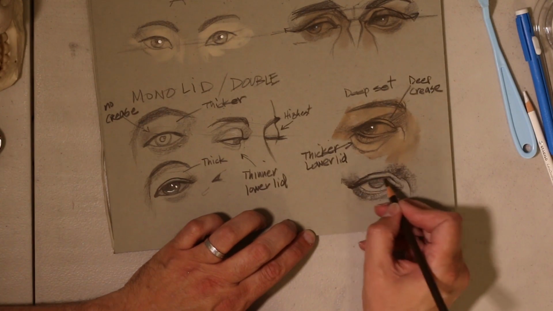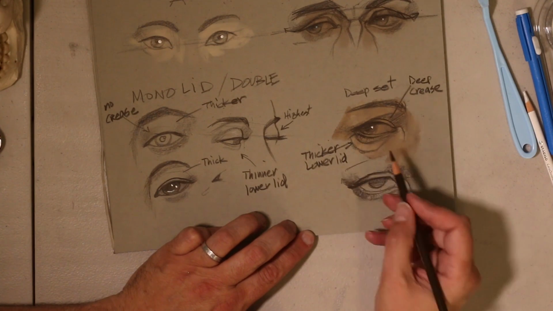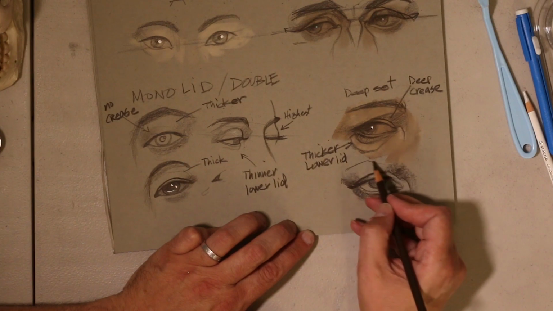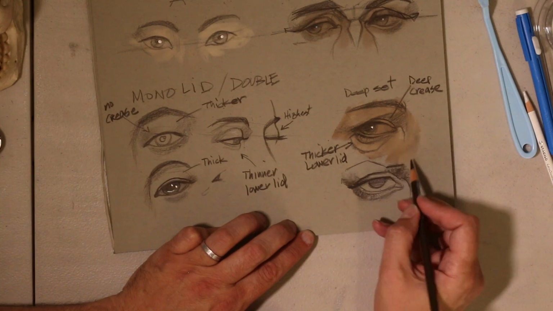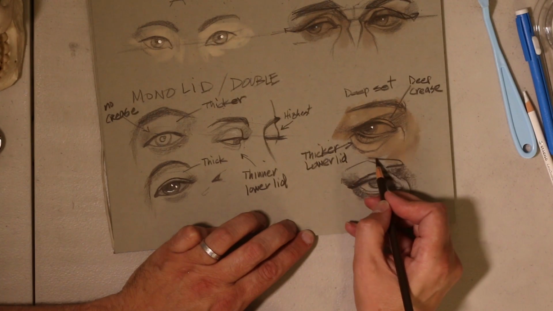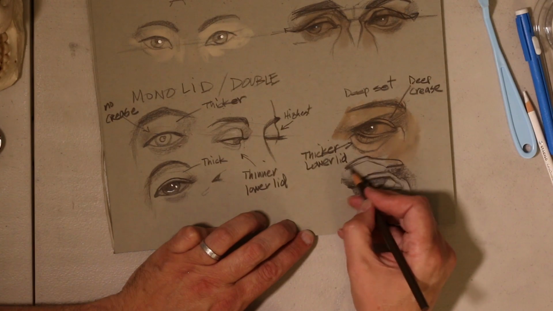So let's kind of throw that in there. There can be a real arched kind of eyebrow. So I'm going to give it that kind of Nike shape almost, and then really arch it up near the outside.